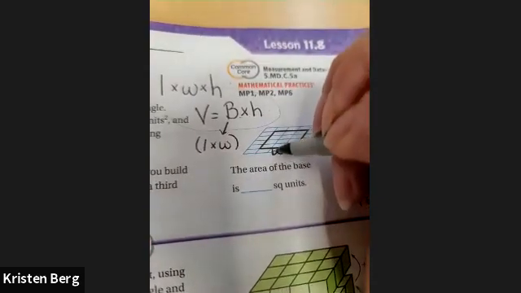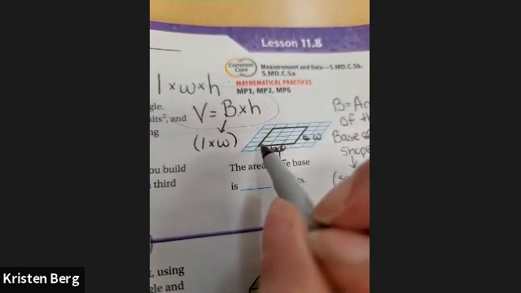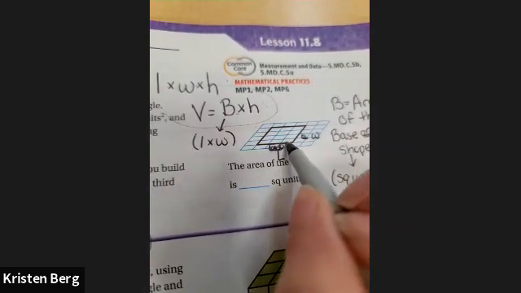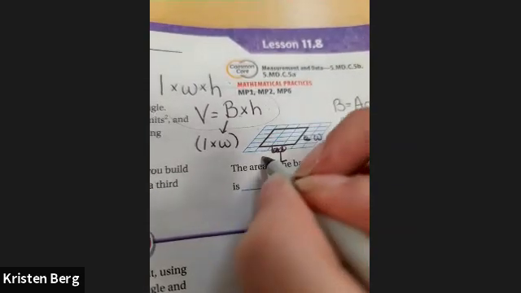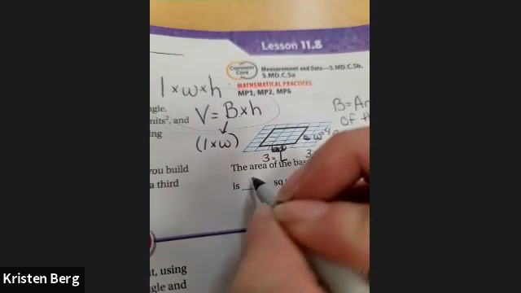Now, let's look at this bottom one here. Generally speaking, they always say the length is this way and the width is back, but it doesn't really matter. What you're supposed to do is figure out how much is going across. If you look, there is 1, 2, 3. So this one is 3. And then the width is 1, 2, 3, and 4. This one is 4. So I would do 3 times 4. What is 3 times 4? That is 12.